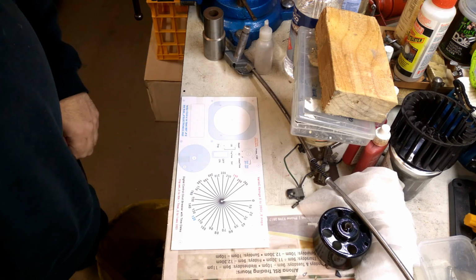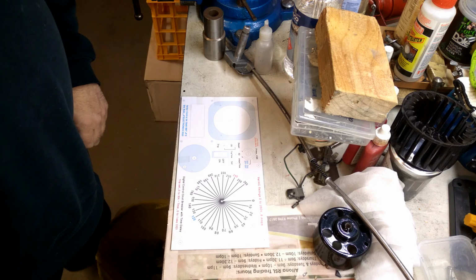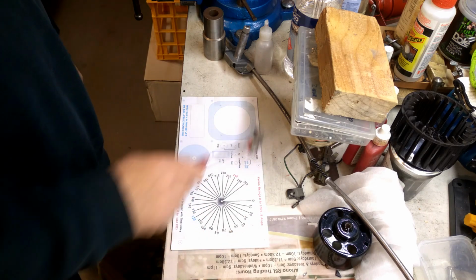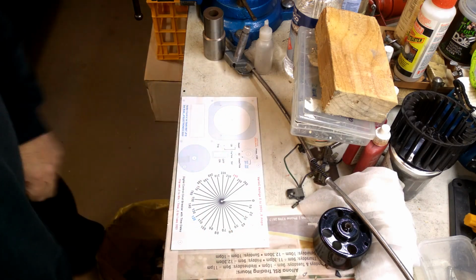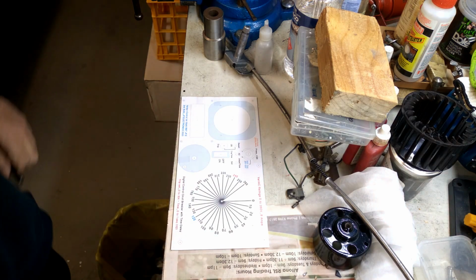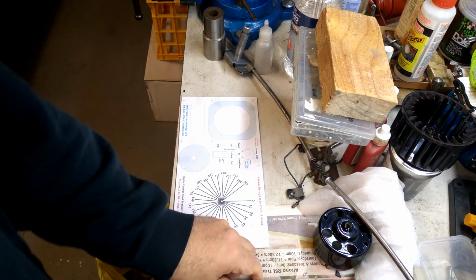So for now I'll just do that, and I drill the holes and then see if it lines up, hopefully, onto where I'm going to mount it on the enclosure box.